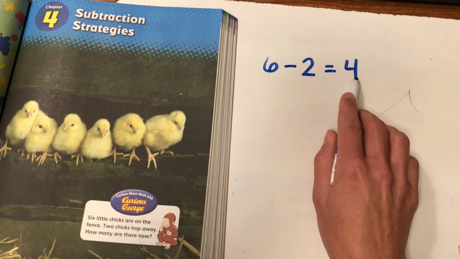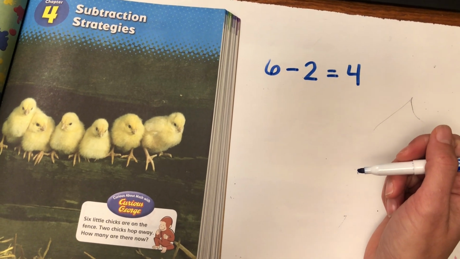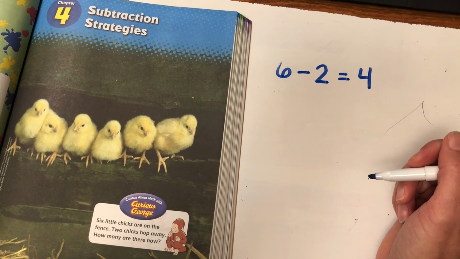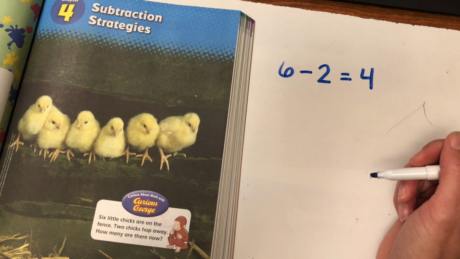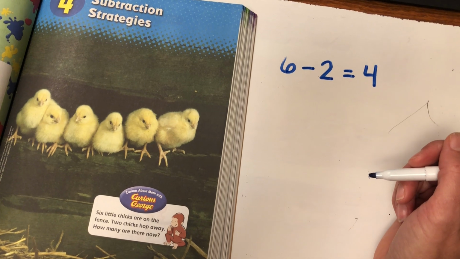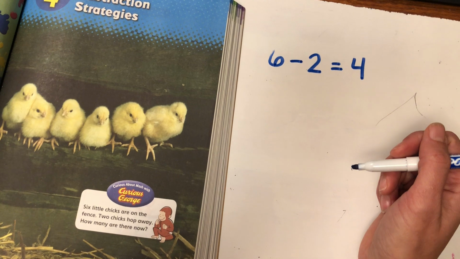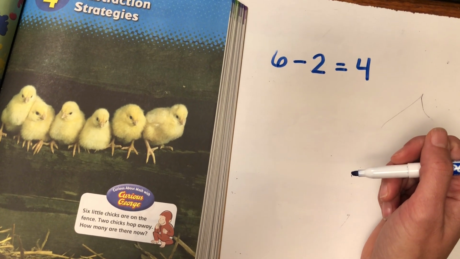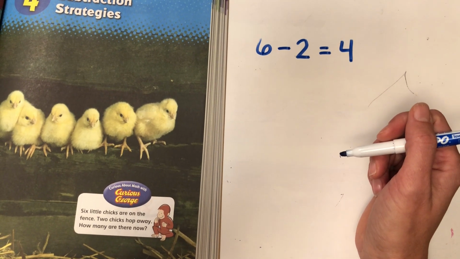Good job. Now let's pretend for a moment those same 4 chicks are on the fence. Let's continue the story. 4 chicks are sitting on the fence. 3 chicks fly away. How many chicks are there now? Can you write a subtraction sentence that continues on? I'll say it again. 4 chicks are sitting on the fence. 3 chicks hop away.